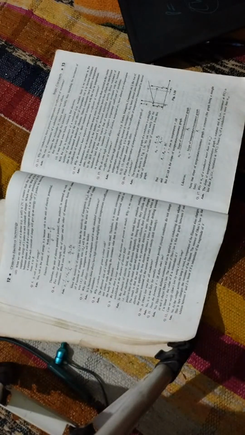Electric potential is the work done by a particular charge.